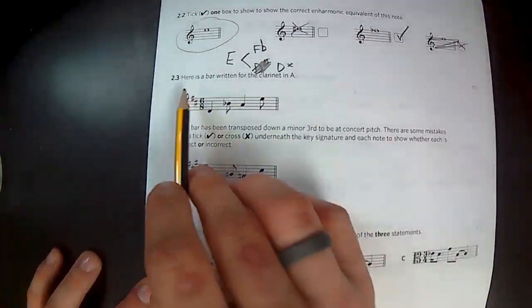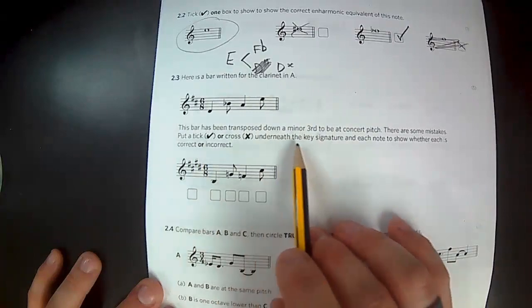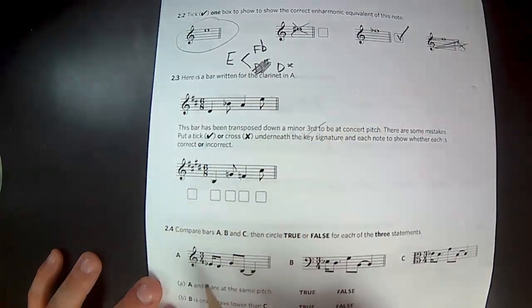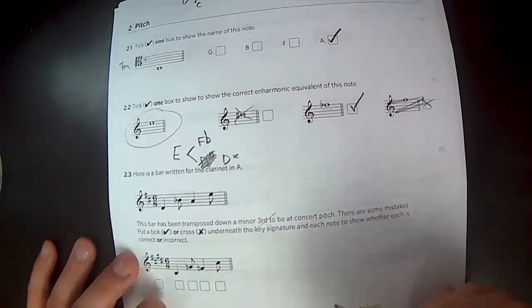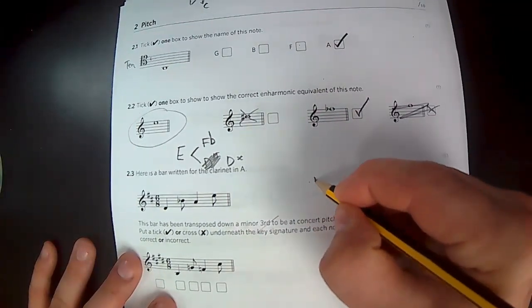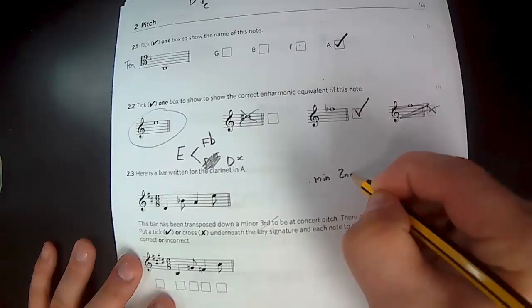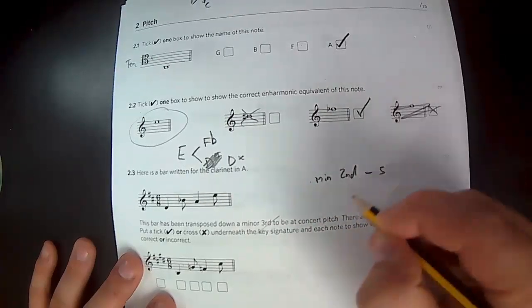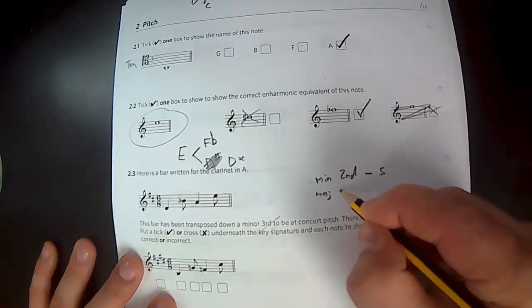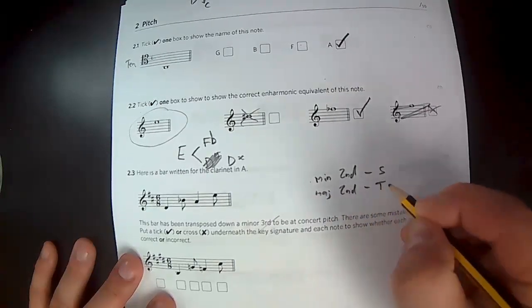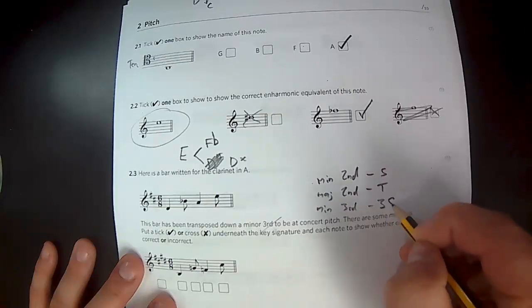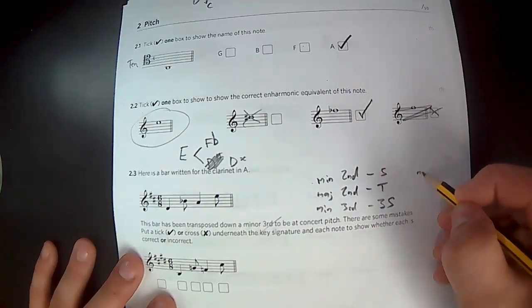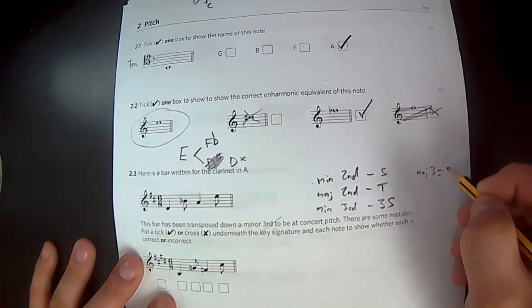Okay, here is a bar written for clarinet in A. The bar has been transposed down a minor third. Right, let's stop right there. What is a minor third? Okay, we can either remember what our small intervals are. A minor second is a semitone. A major second is a tone. A minor third is 3 semitones, and a major third is 2 tones.